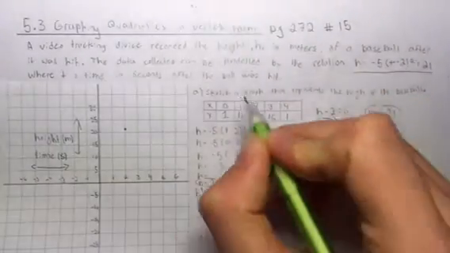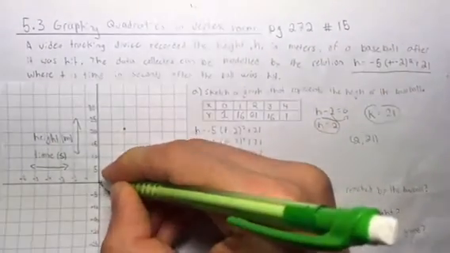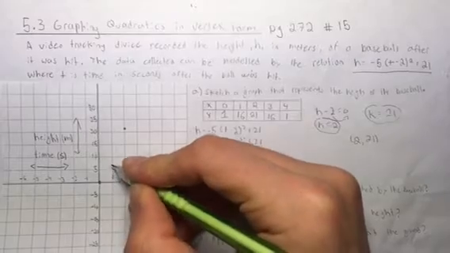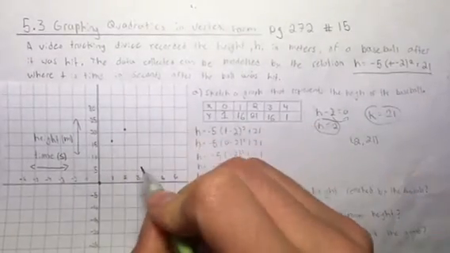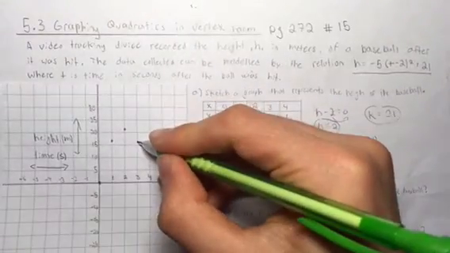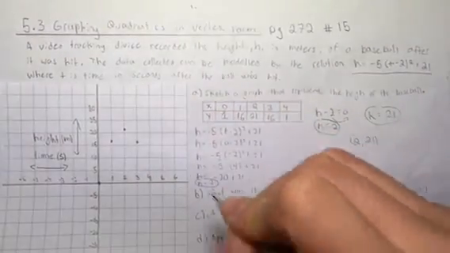Now we can plot this. 0 and 1, then 1 and 16. We already plotted the vertex. Then 3 and 16, and then 4 and 1.